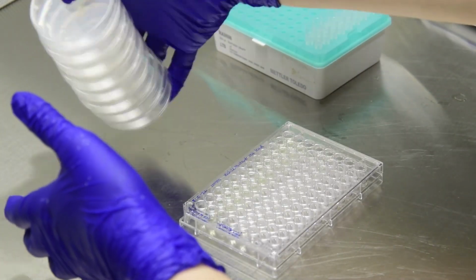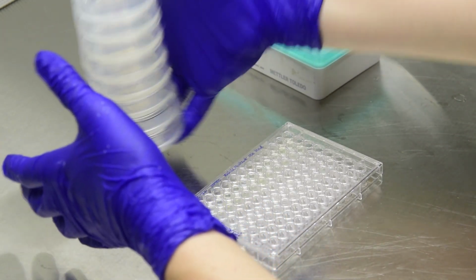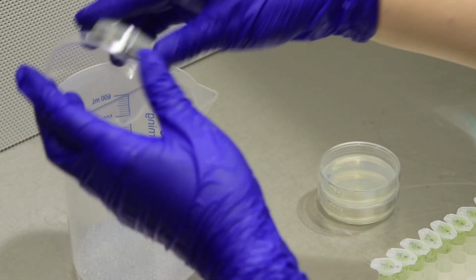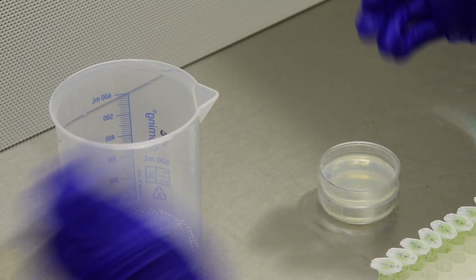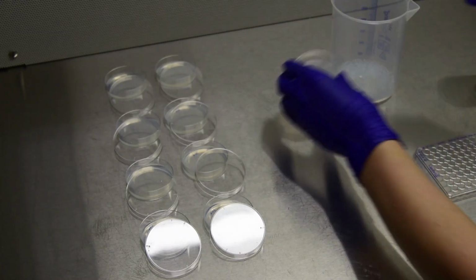Shake the plates to distribute the solution, then collect beads and set the plates out to dry.